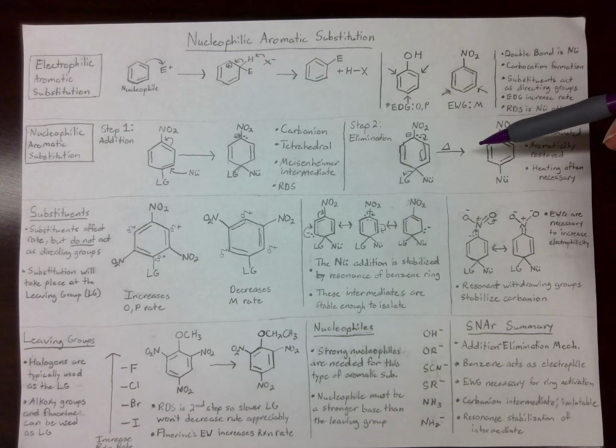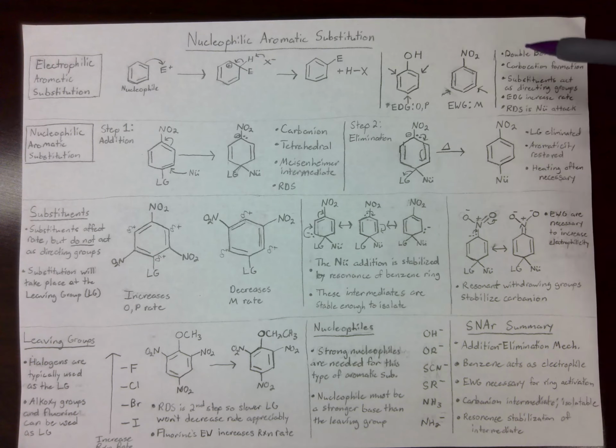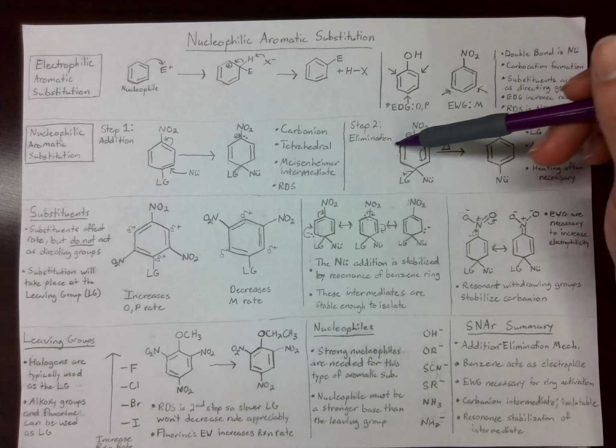Generally, this is where the heat increases the rate. Most of all, heating is often necessary for this step. So if it's too cold, it won't continue very much. It depends more on this step than on the first step.